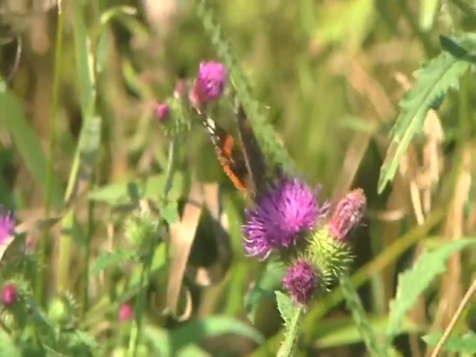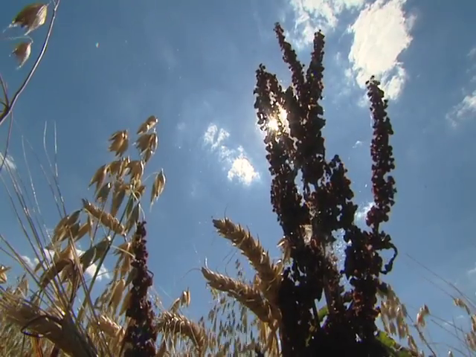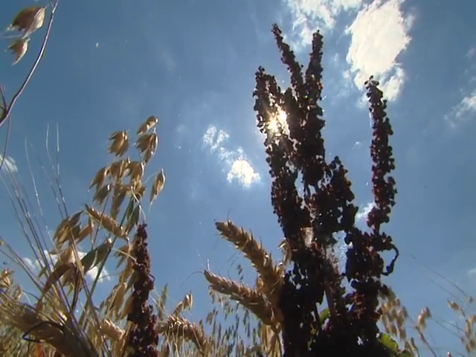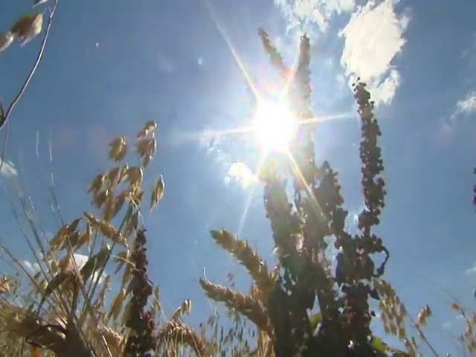There are a number of other weed species which have a positive impact on biodiversity. One of them is the broad-leaved dock. The broad-leaved dock provides a food base for many invertebrate species and indirectly for birds.